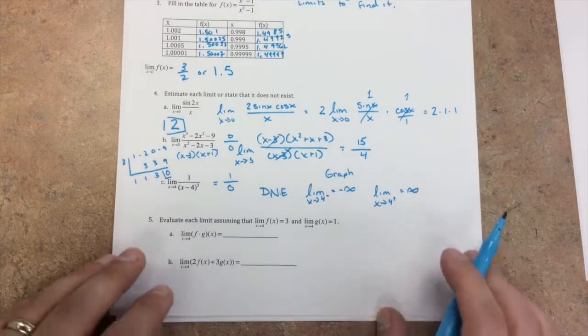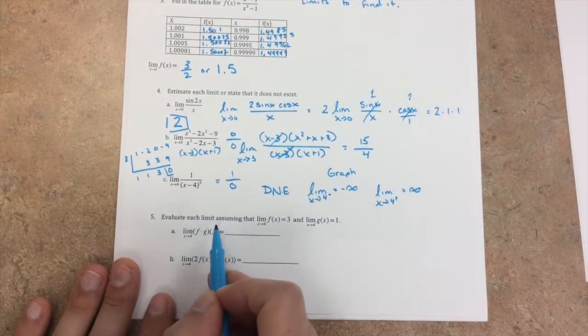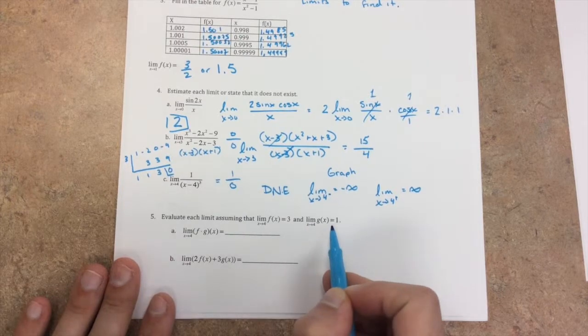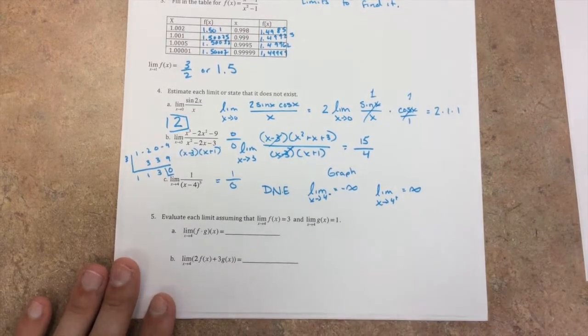All right. 5. Evaluate each limit, assuming that the limit as x approaches 4 of f of x equals 3 and the limit as x approaches 4 of g of x equals 1.